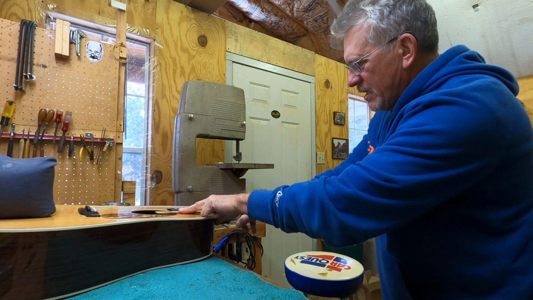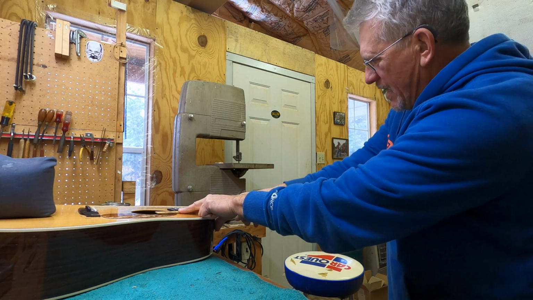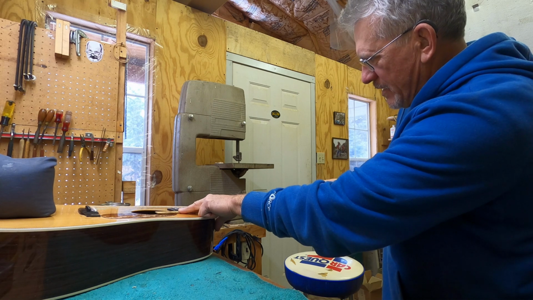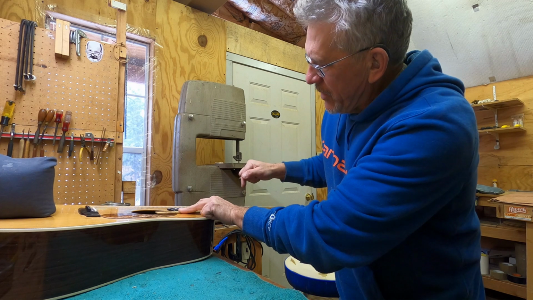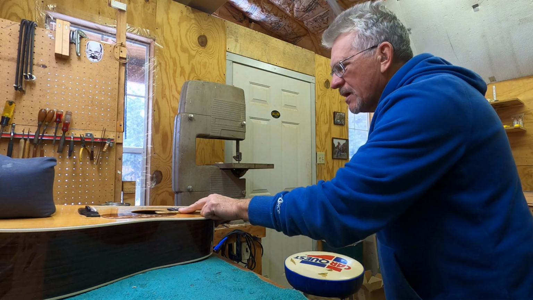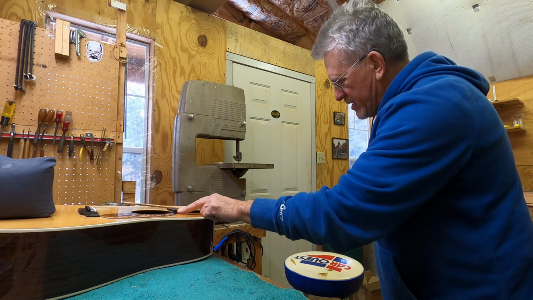If it was, then your relief would pull this ruler up like this, and you would have relief right here. And that would be fine. Your string from here to here would clear, and you would have more clearance. But that's not the way it works. The way it works is your neck is on the body at about a 2-degree angle.